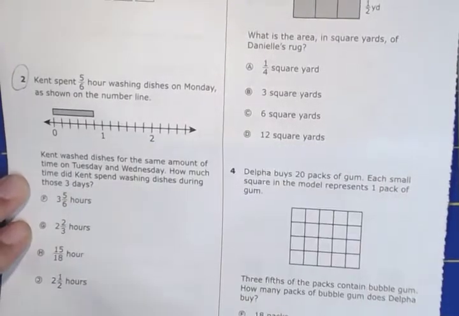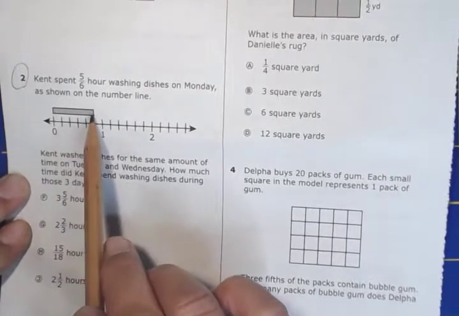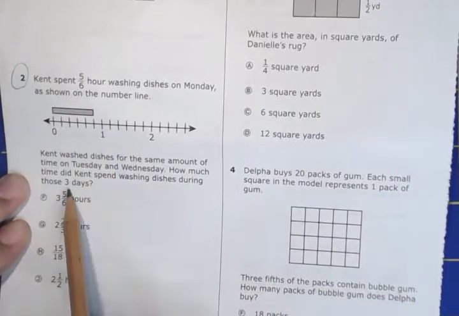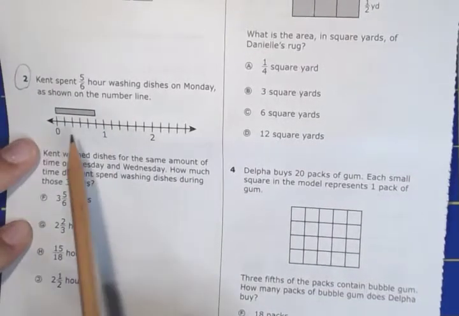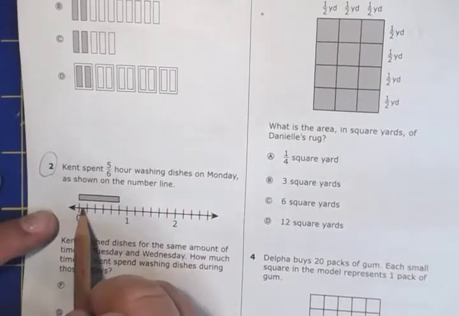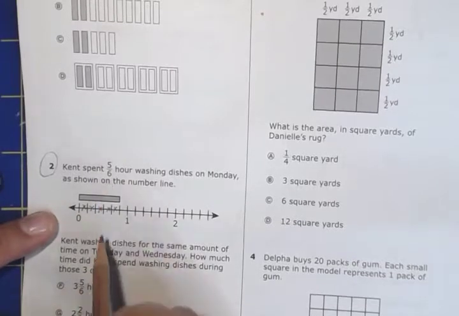Now, you can use a number line and draw this little shape right here 3 times, because he did that 3 times, and then count. Actually, I think I'm going to do that. Okay, so let's see. This is 1, 2, 3, 4, 5, 5 sixths.